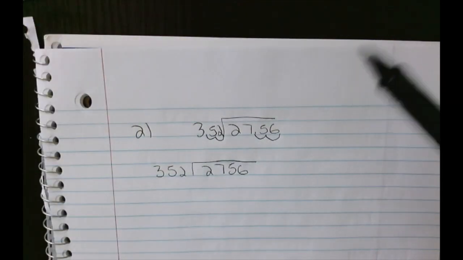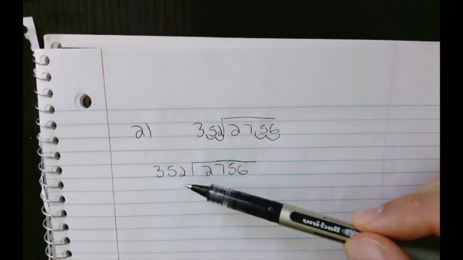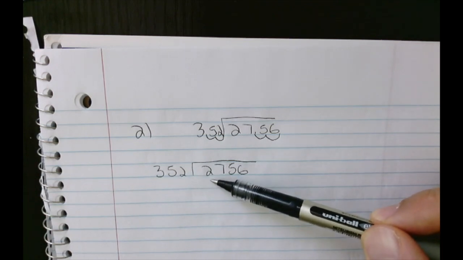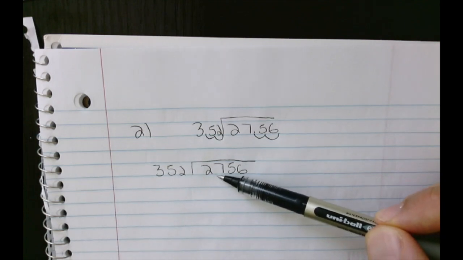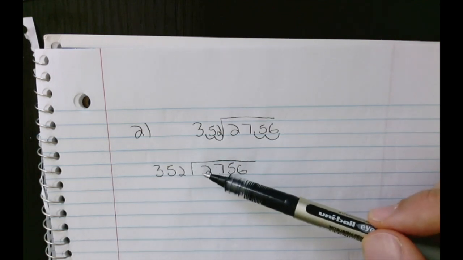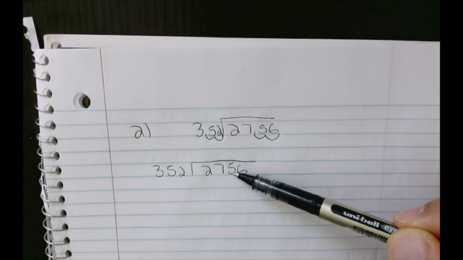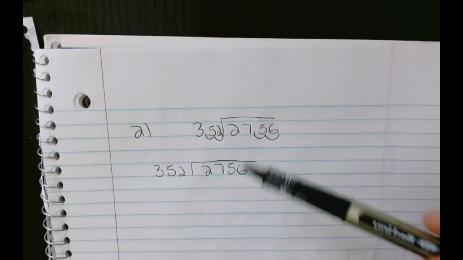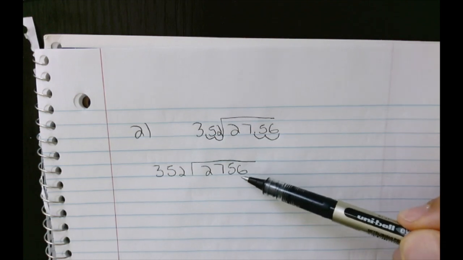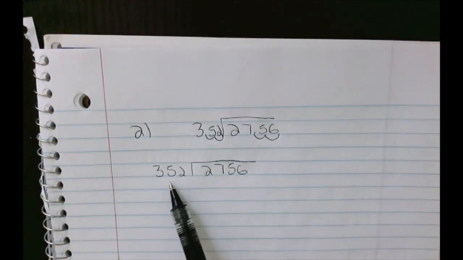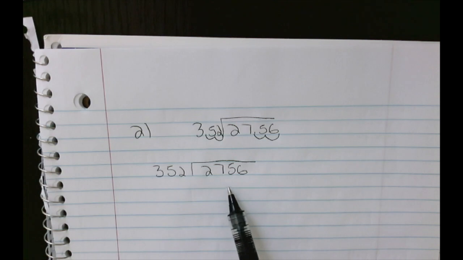So now we begin. How many times can 352 go into 2? Well, it can't. How many times can 352 go into 27? Well, it can't. How many times can 352 go into 275? It can't. I always say, if you get stuck, you back up the truck. How many times can 352 go into 2756? Well, we'll have to use trial and error to figure that out.